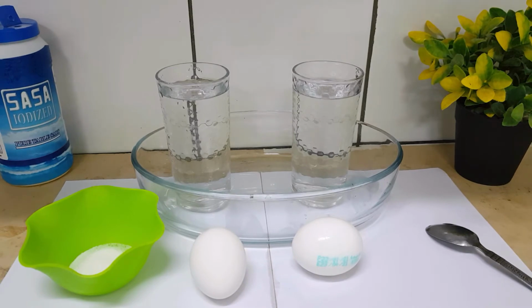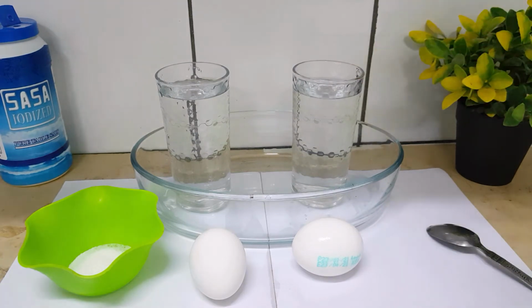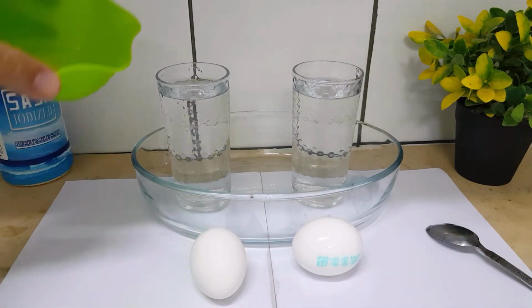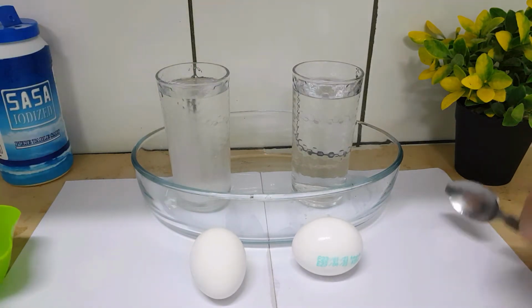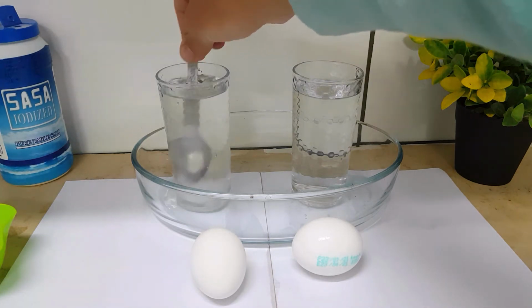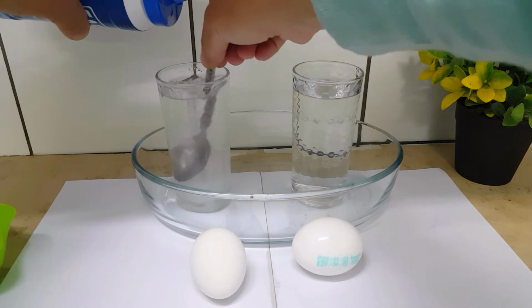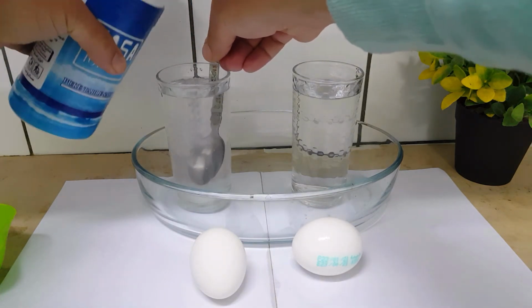Welcome back. Today we have an experiment that's really amazing. I'm so excited for that. It's something like magic. We want 2 cups of water, salt, and 2 eggs. Now we will put the salt in this one here and use the spoon to move all the salt in the water. We can put more salt to make it salty water.